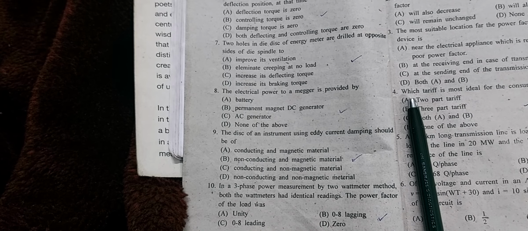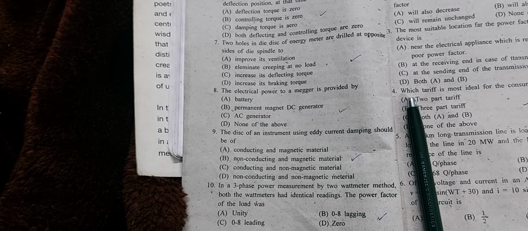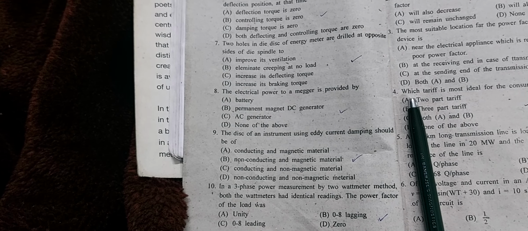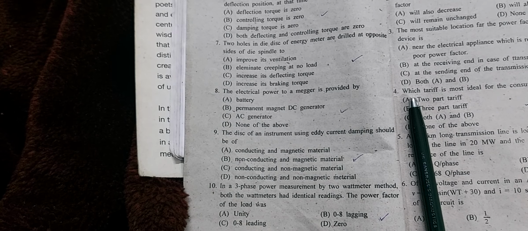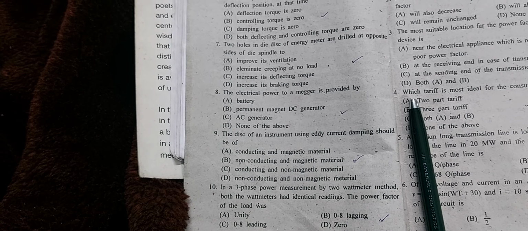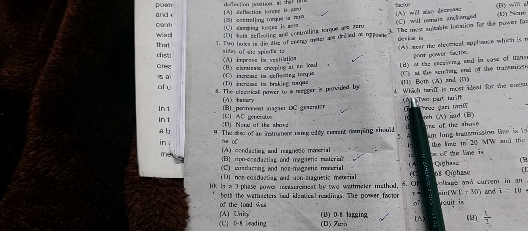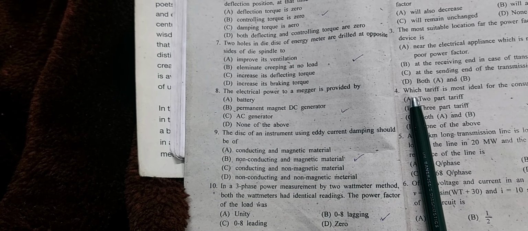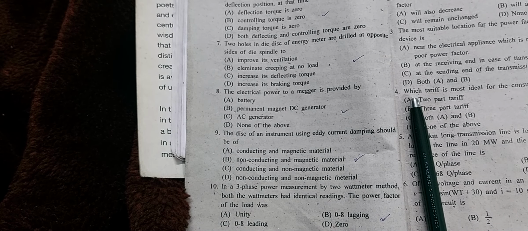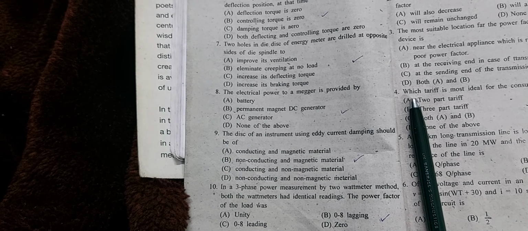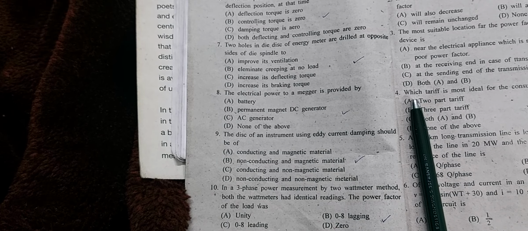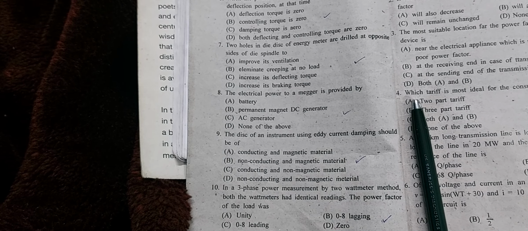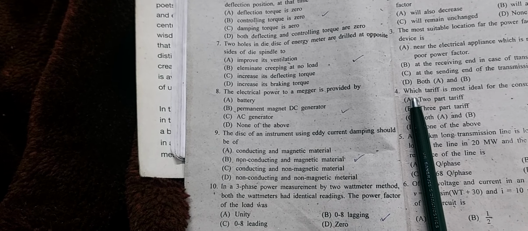And for 0.5 power factor, where in case of lagging, wattmeter 1 was reading a positive value and wattmeter 2 was reading 0 value. Now in case of leading, wattmeter 2 will be reading a positive value and wattmeter 1 will be reading 0.